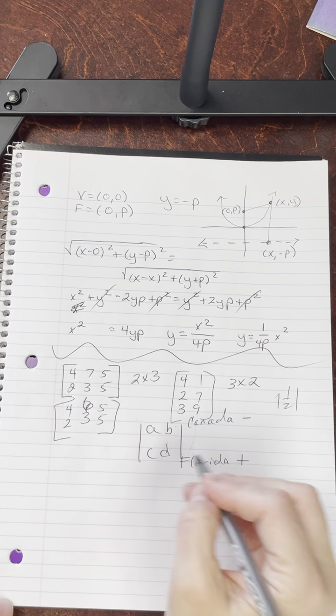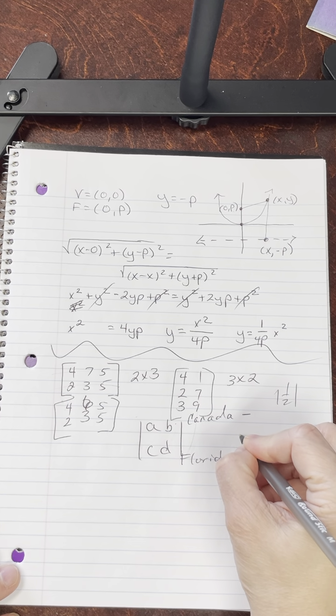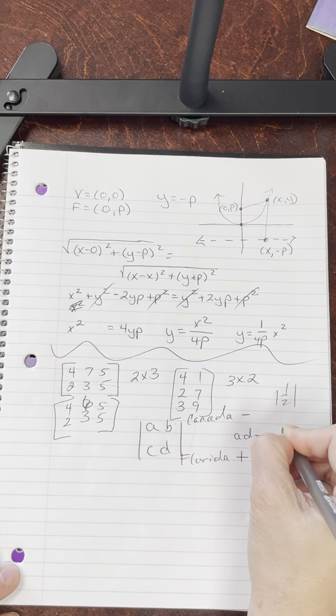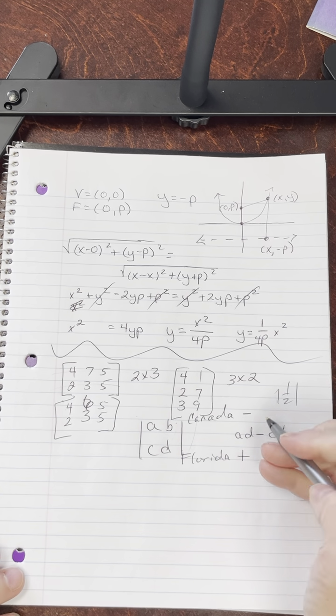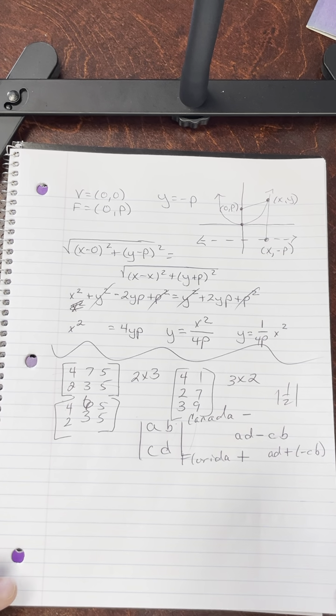Oh, and then you need to subtract those two. So the determinant would actually be, if I wrote it A, D, minus CB because you're changing the sign of that one. So you could also say it's plus the negative of the CB if it kind of helps you fit with the Florida to Canada change.